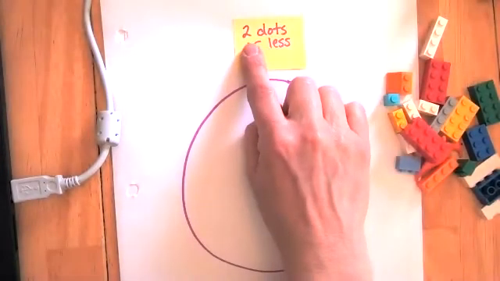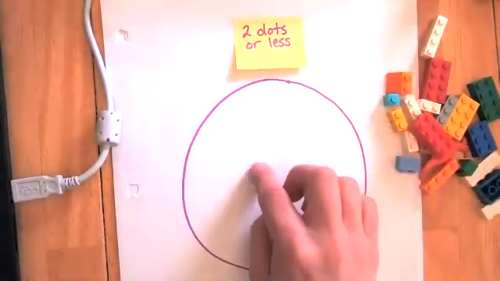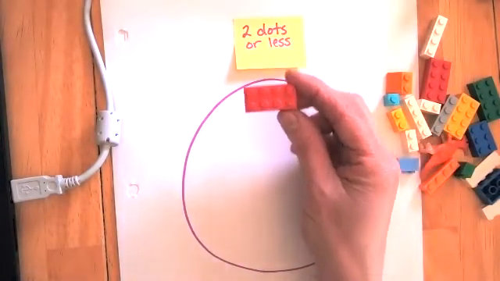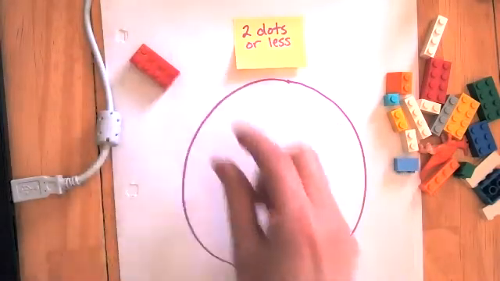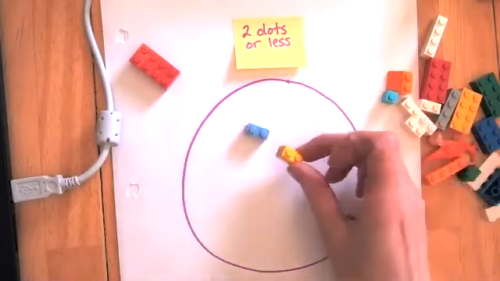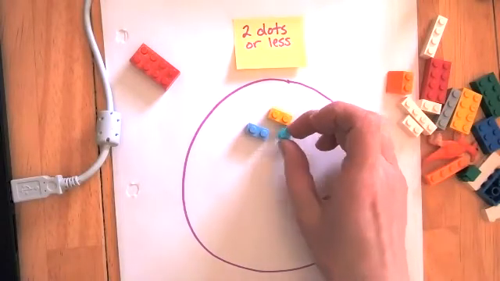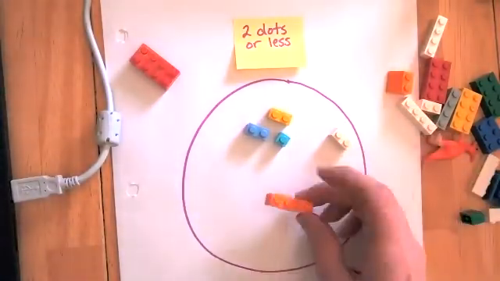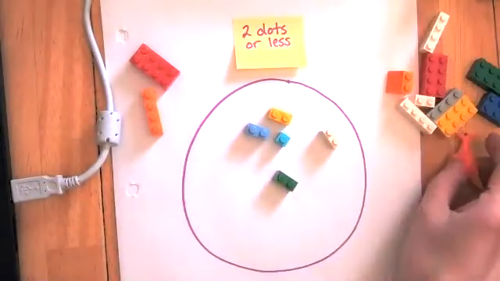So basically, I'm going to be looking for pieces of Lego that are 2 dots or less, and then I'm going to put them in my circle. I'm going to take my first one. This is a piece of Lego, but it has 8 dots, so it cannot go inside here. I'm going to put it over here. A piece of Lego with 2 dots goes inside. Another one. This has 1 dot, so that's 2 dots or less, because 1 is less. Another 2 dot one. This one has 4 dots. Doesn't go there.